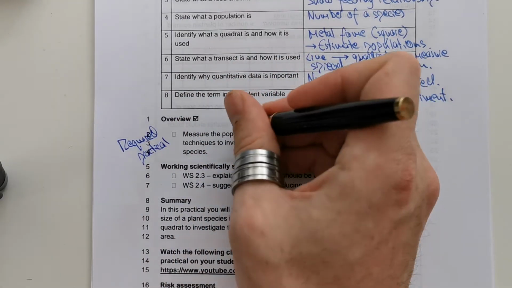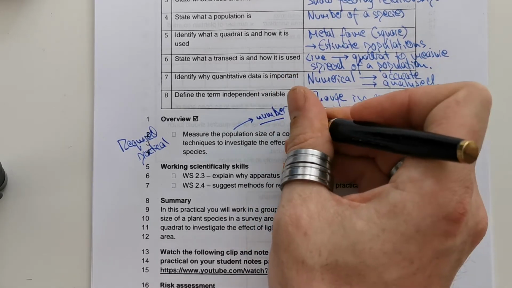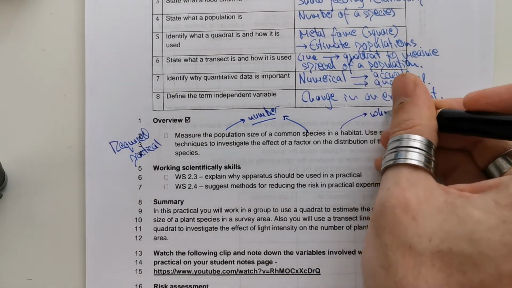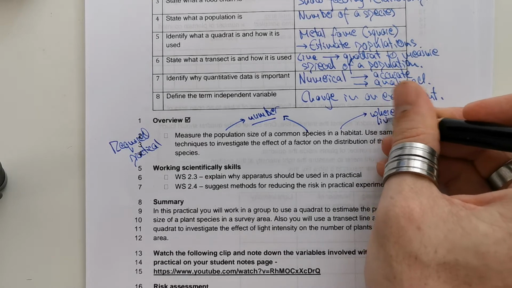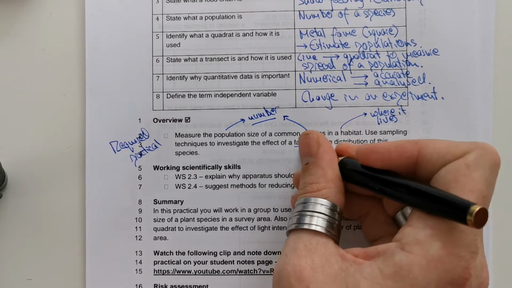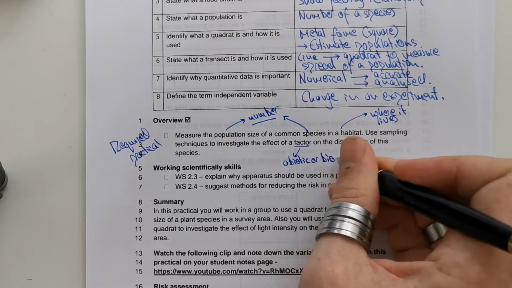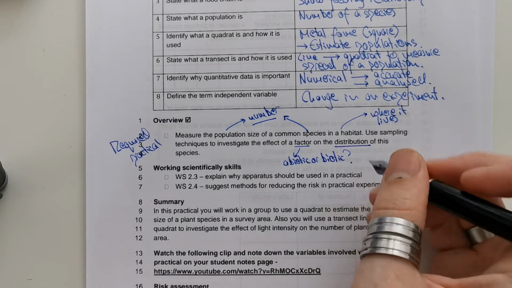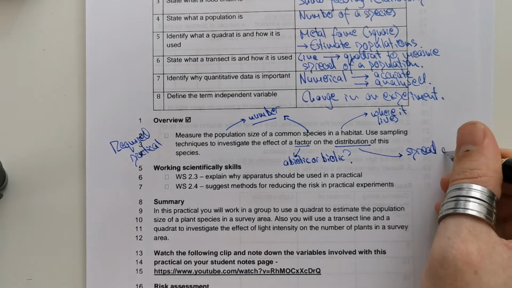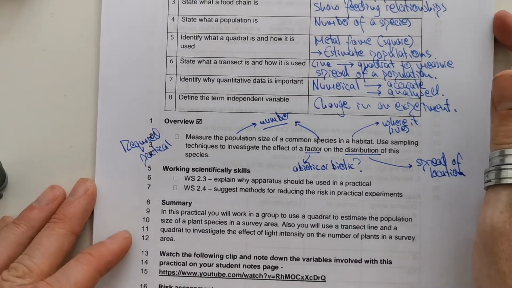Where it says measure the population size, when we're talking about that, we're talking about the number of a species in a habitat. Habitat, if you remember, is where it lives. So using sampling techniques to investigate the effect of a factor, so this could be abiotic or biotic, on the distribution of this species. So we're talking about the spread of location of the species. Where is it located? Where is it densely populated? Where it might be more sparse.